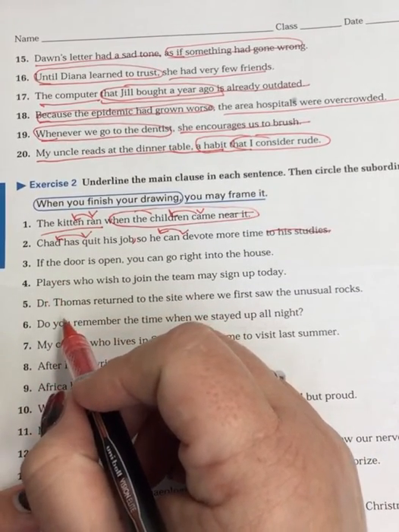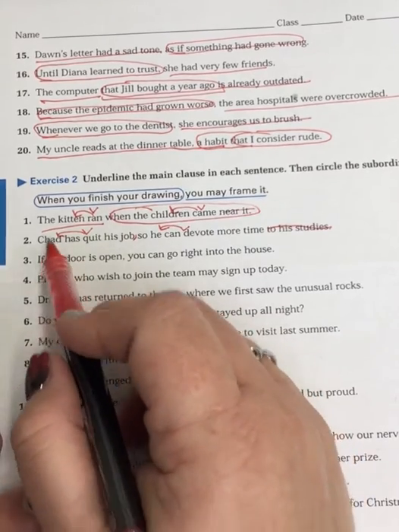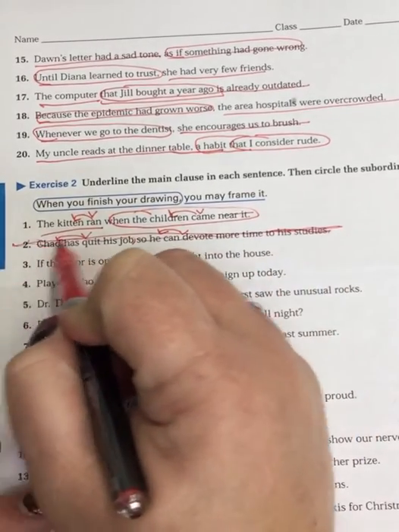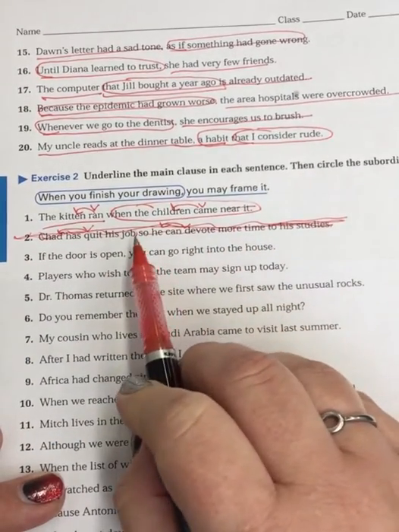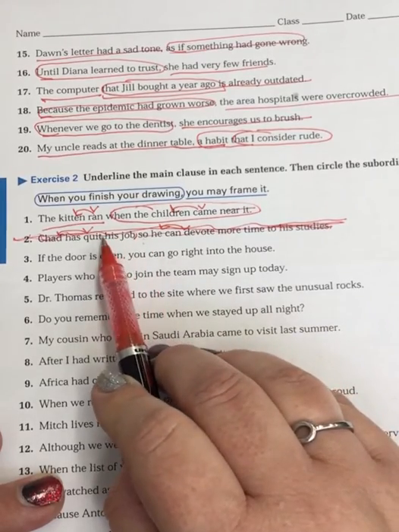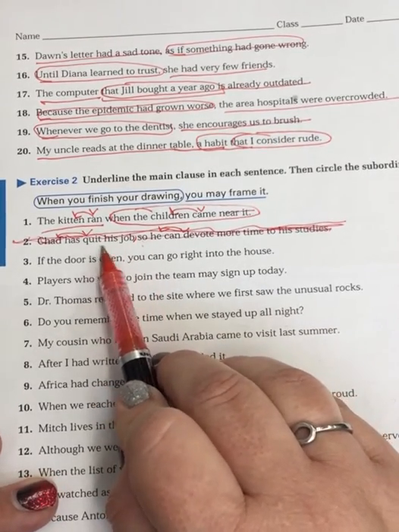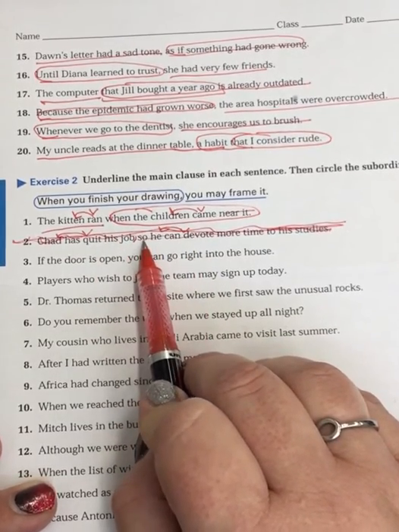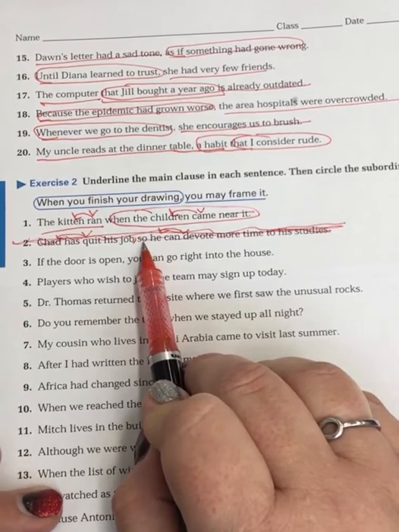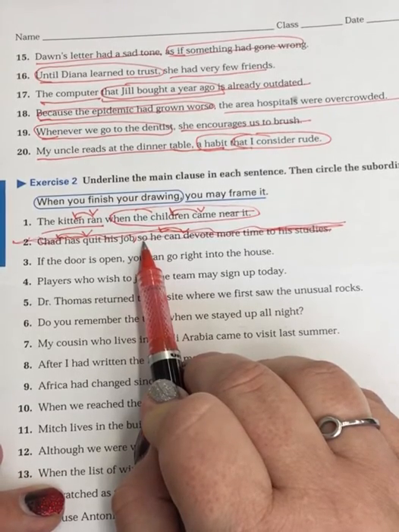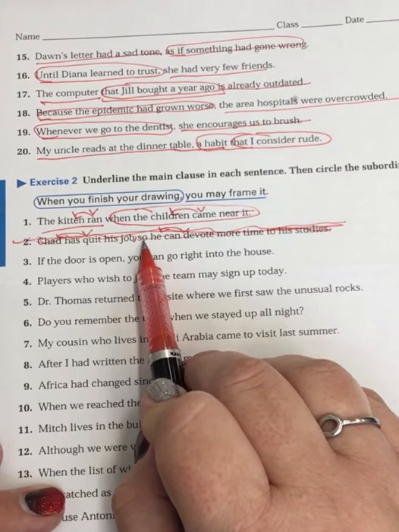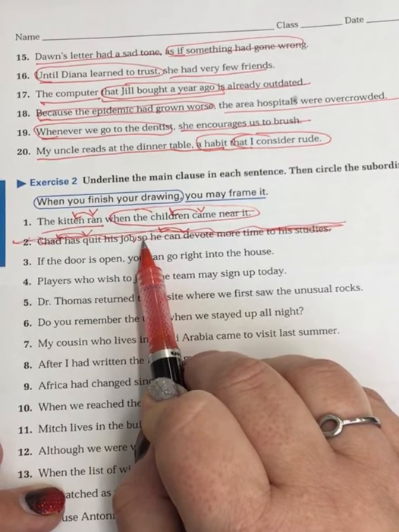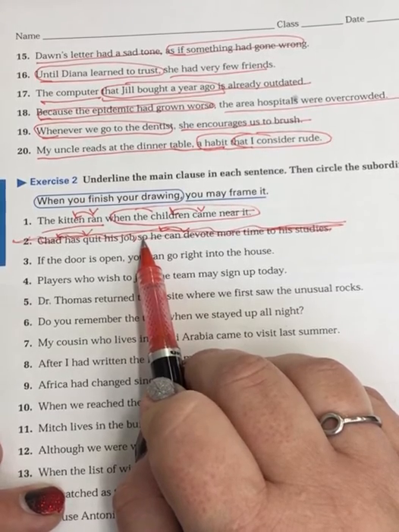So what do we do? Do we circle anything? Just ignore it? I don't know. Good thing I wasn't grading that one, right? I think the reason they're calling it a subordinate clause here is because it's explaining why he quit his job, and there's really no other subordinator that would work there. We couldn't substitute "because" or "since." You'd have to change it, like, "because he wants to devote more time to his studies." Yeah, you could revise it.